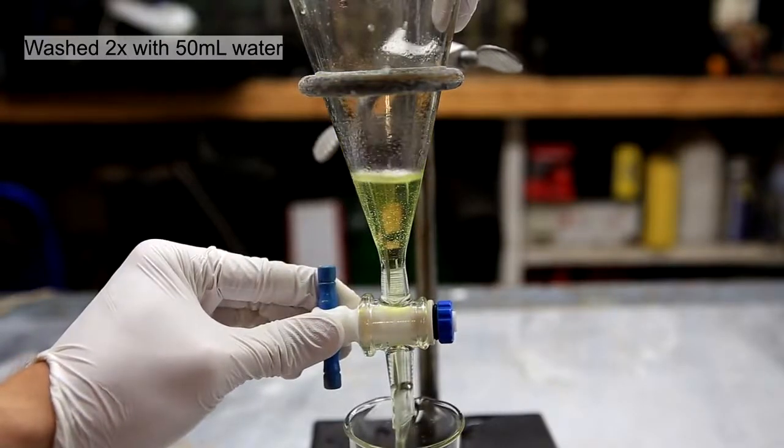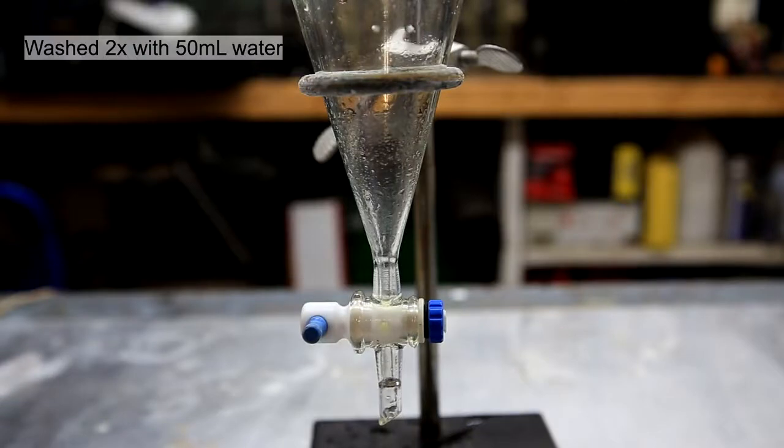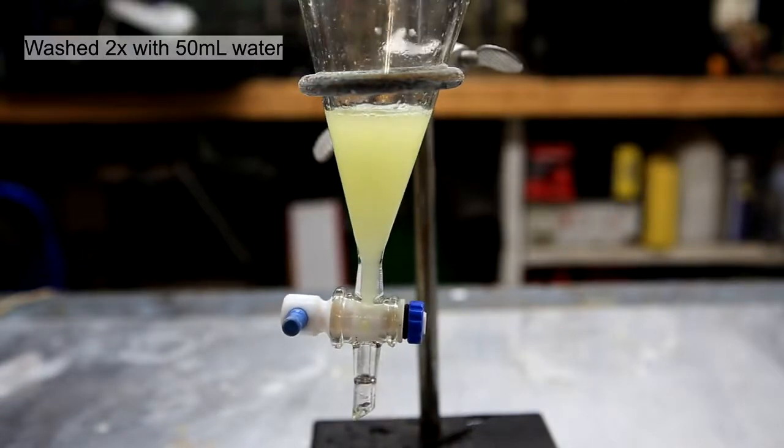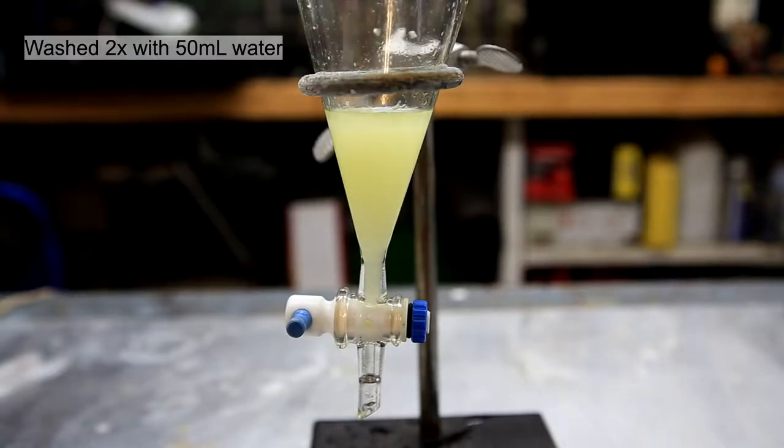The nitrobenzene is slightly soluble in water, so the water does become a faint yellow color. Because there are trace amounts of the nitrobenzene in the water, it's important that the water is disposed of correctly because nitrobenzene is actually quite toxic.